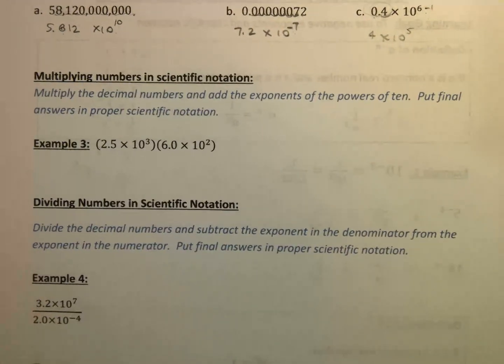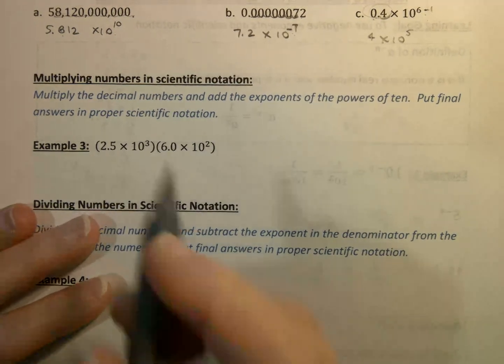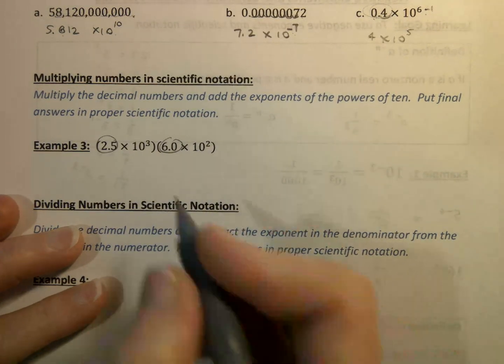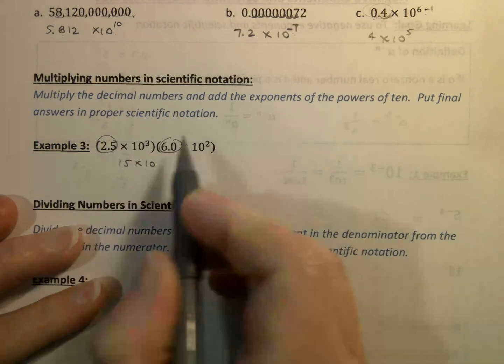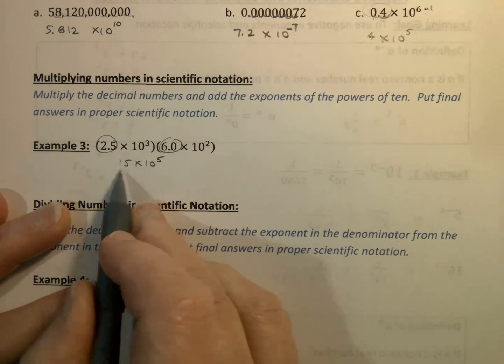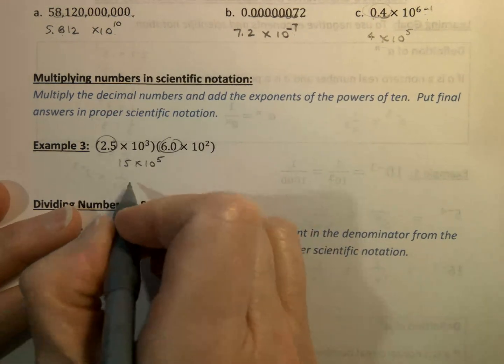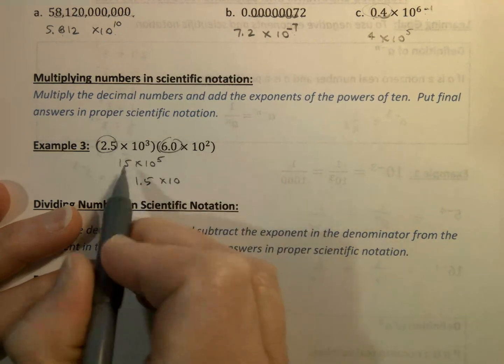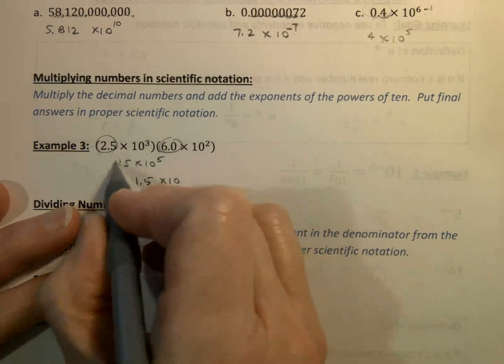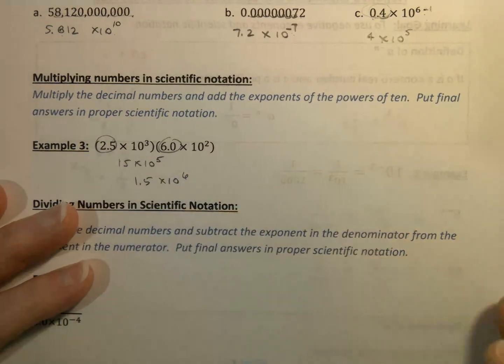Okay, multiplying numbers in scientific notation. Multiply the decimal numbers and add the exponents of the powers of 10. Put final answers in proper scientific notation. Okay, so I'm going to multiply the 2.5 times the 6.0. So 2.5 times 6 is 15. For the exponents, I just add them. Now my answer is not in scientific notation because I have 2 digits before the decimal. So this is going to change to 1.5. And since 15 is greater than 9, I move my decimal one place and I add 1 to the exponent, because this number was bigger, so this becomes 10 to the 6th.